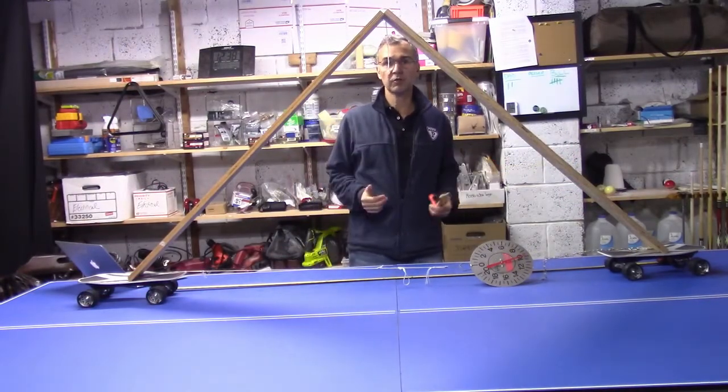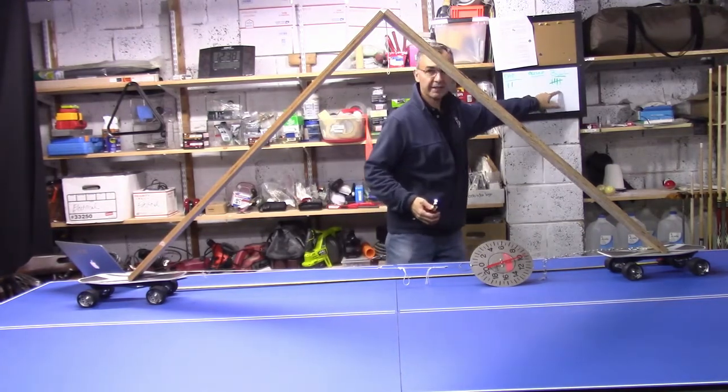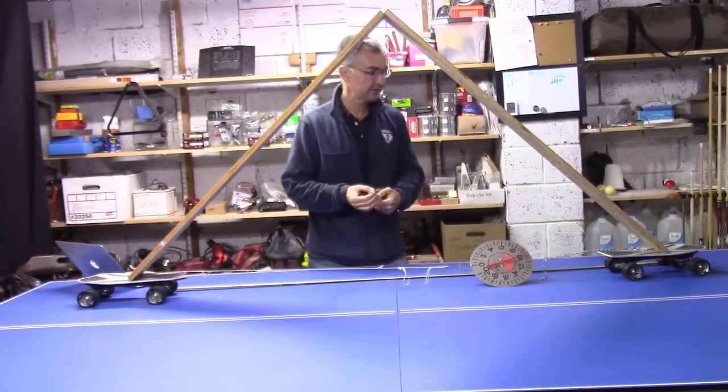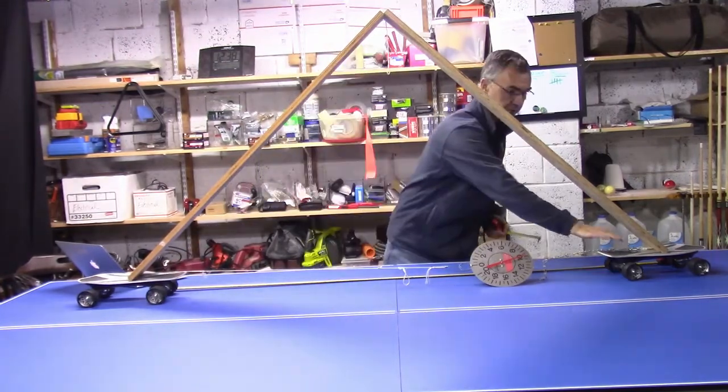Welcome to my basement pool table. Normally my dad beats me on the weekends, but I had a lucky break last weekend.